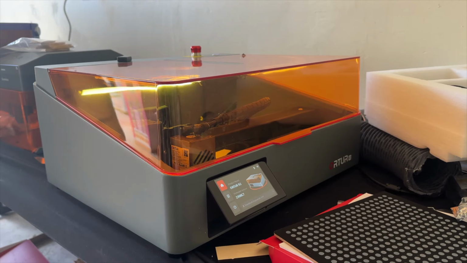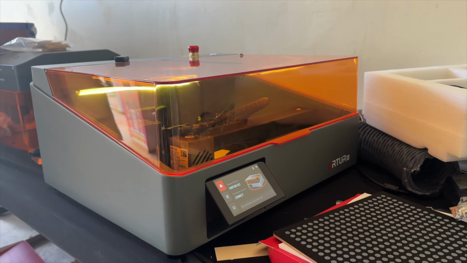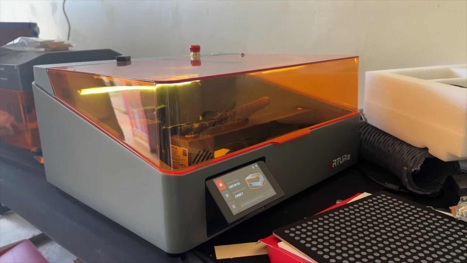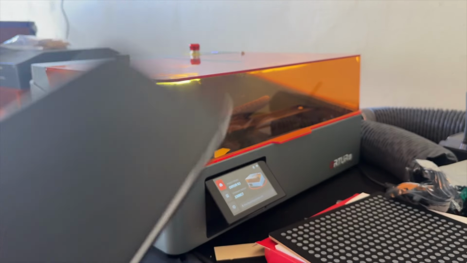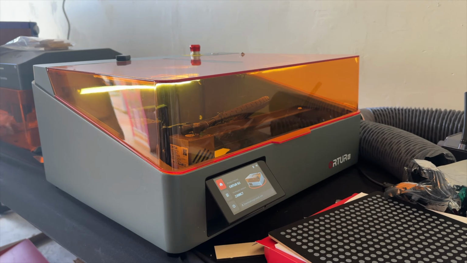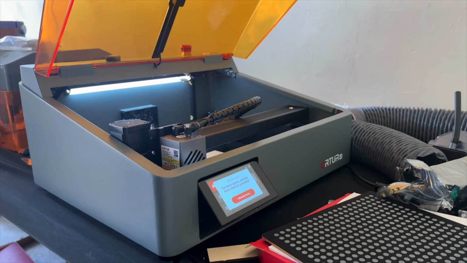All right, we're working on the Ortur, getting some things done with it real quick. Gonna do some tests, get some stuff going. All right, we got it powered on. We are going to try doing it with the app version first and then see what we can get done via that. We are connected.